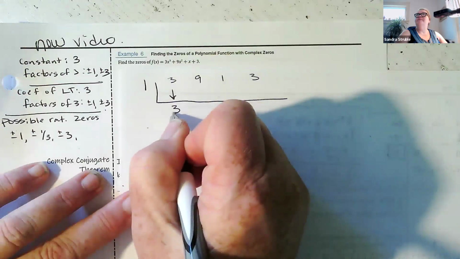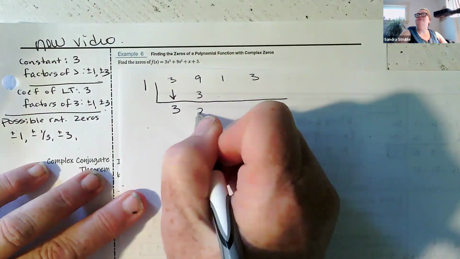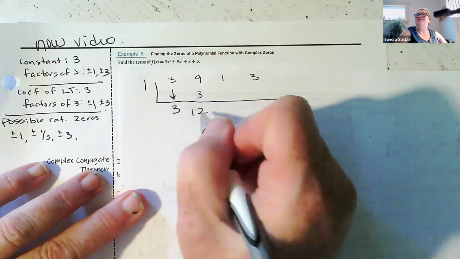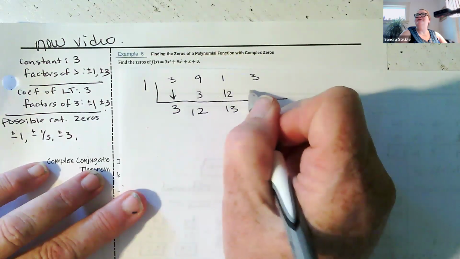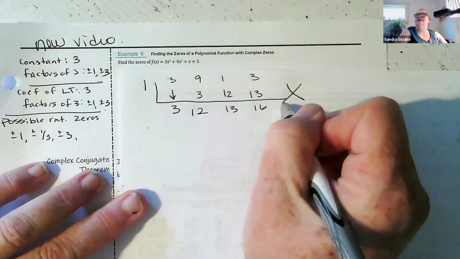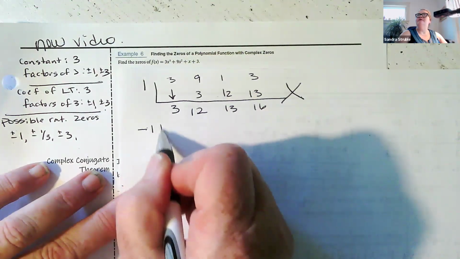Bring down my 3. 1 times 3 is 3. 9 plus 3 is 12. 1 times 12 is 12. Plus 1 is 13. Times 1 is 13. Plus 3 is 16. So 1 is not a factor. Let's plug in -1, see if it is.